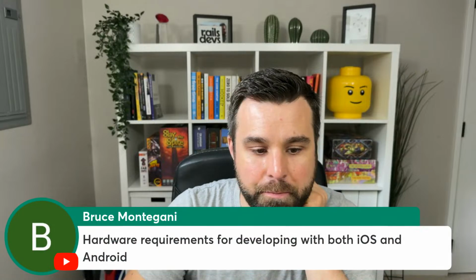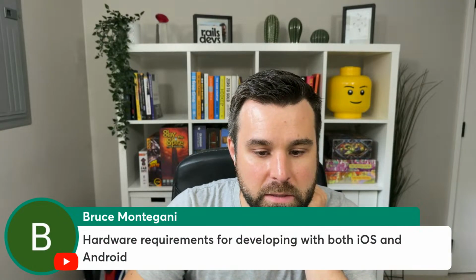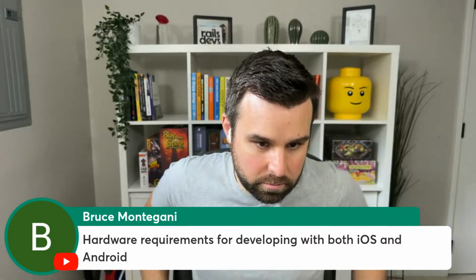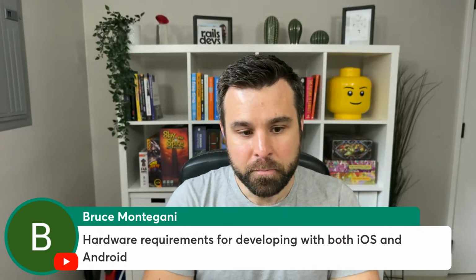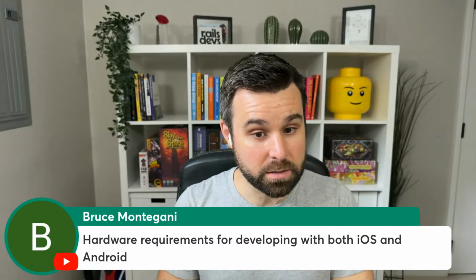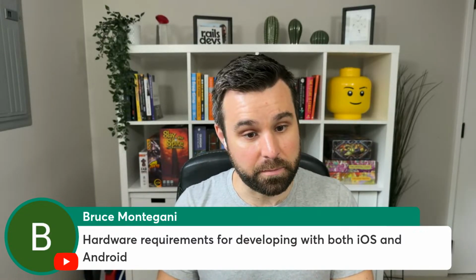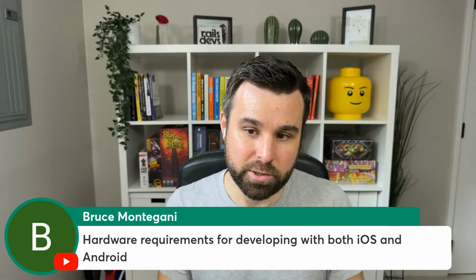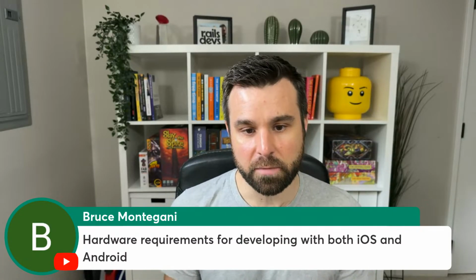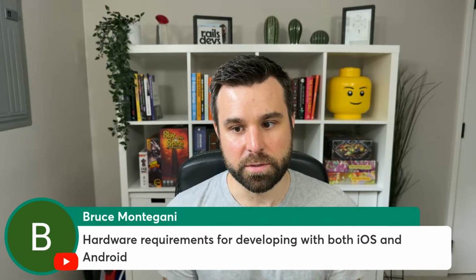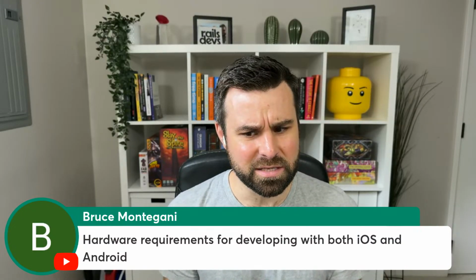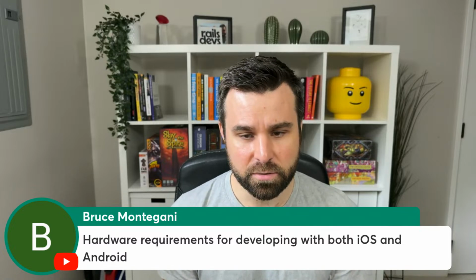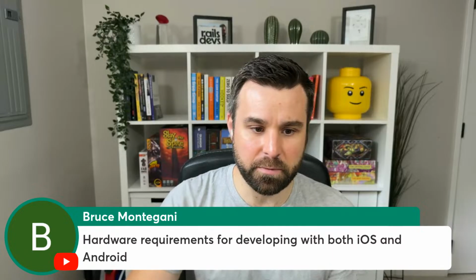All right. Hardware requirements for developing with both iOS and Android. I'm guessing you mean computer hardware requirements, memory specifically. So you'll need macOS, so I would definitely recommend a MacBook Pro versus a MacBook Air. You'll get a little bit more RAM just to help you. Android Studio is kind of a beast in terms of memory. I think it will use like 4 gigs if you give it to it, just sitting idle. And then the emulator is another like 2 gigs. The iOS simulator is a couple gigs.